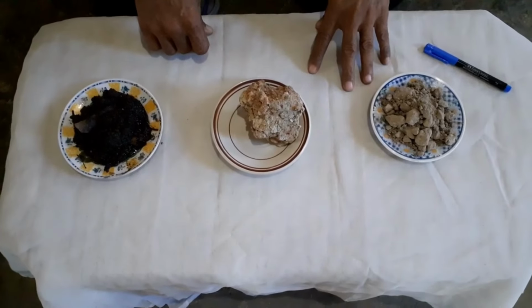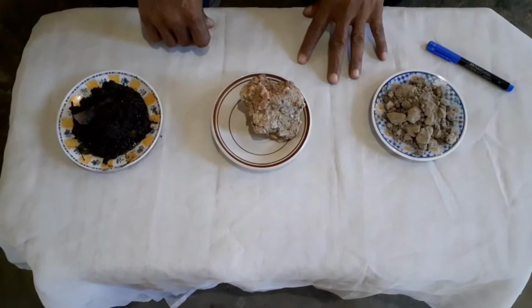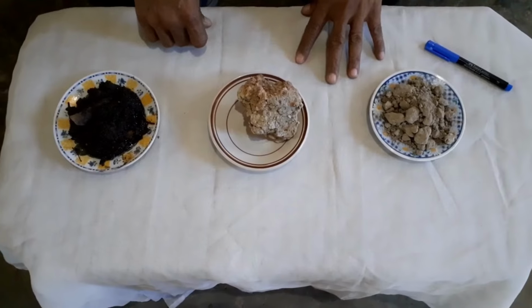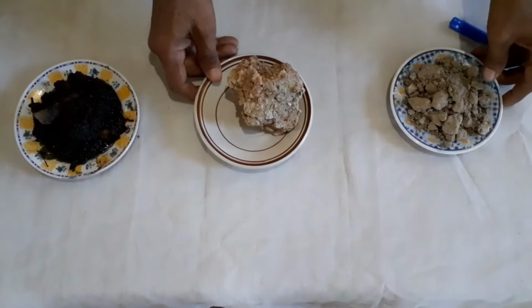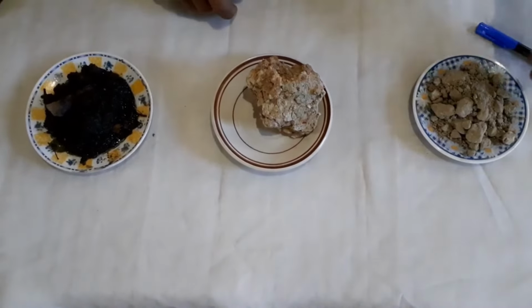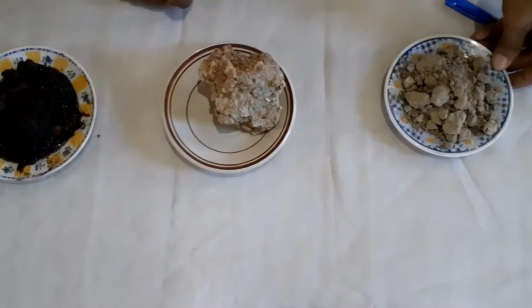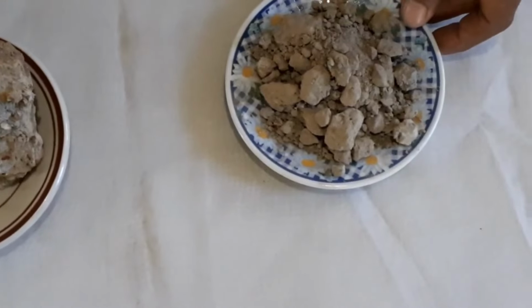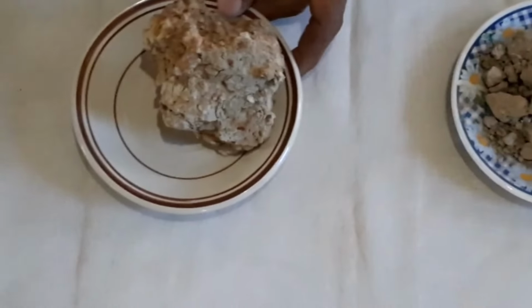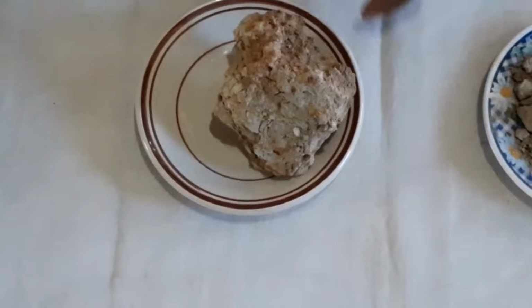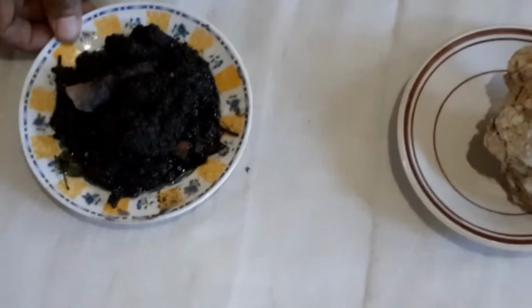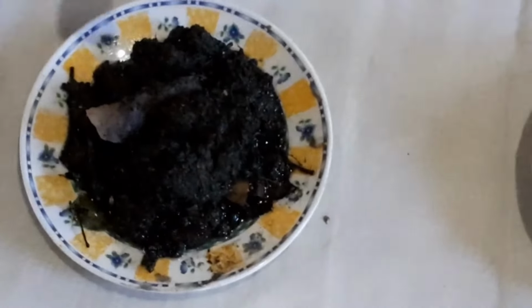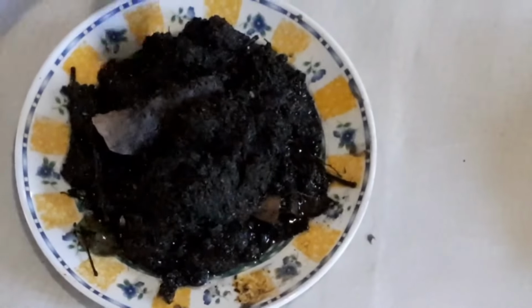My channel. Today I'm going to explain to you guys 3 different soil contents. This is stony soil here, mixed up with a little loam soil and sand. This here is clay, and this is leaf mold. This is the gold in everything here.